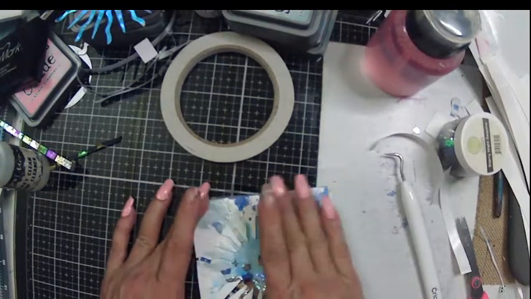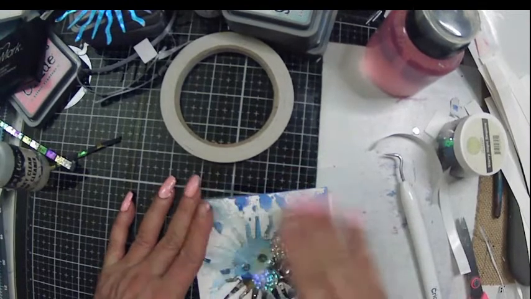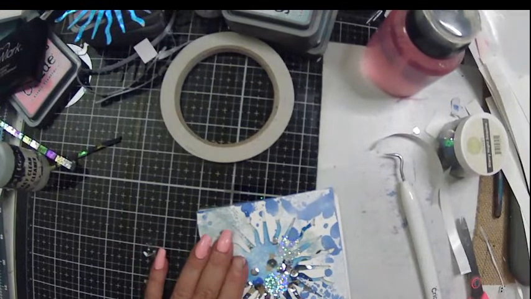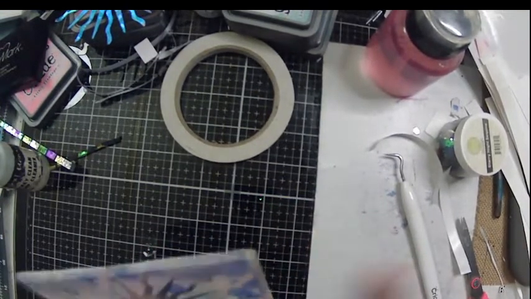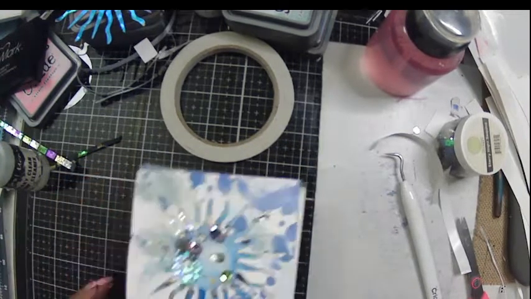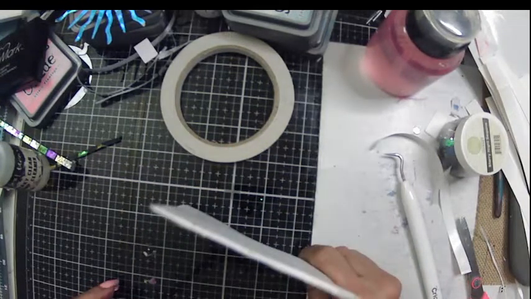Alright, I think I'm lined up. I'll have to do some trimming. You know what I forgot to do?